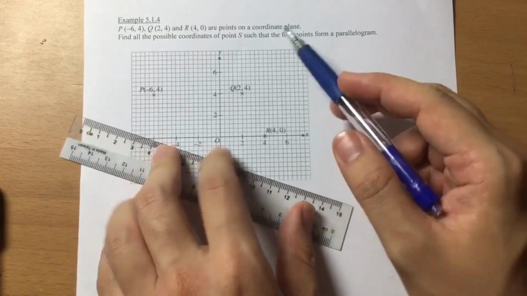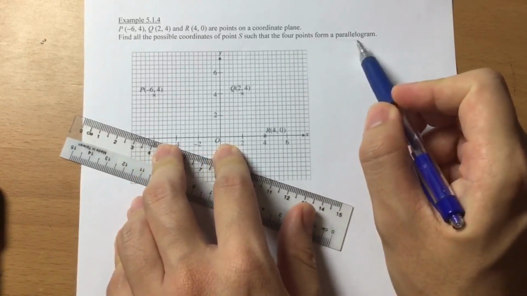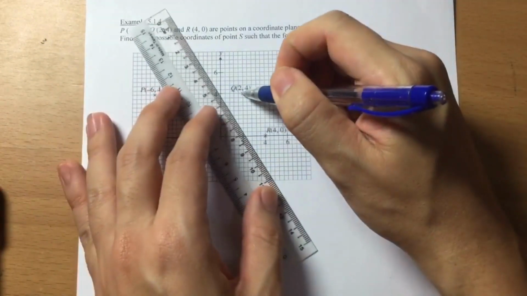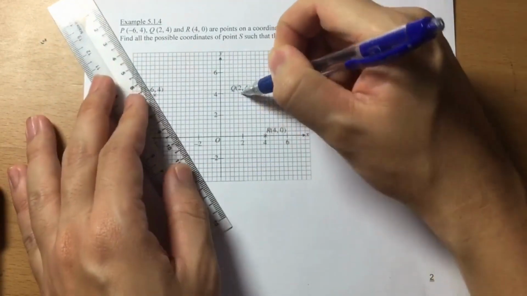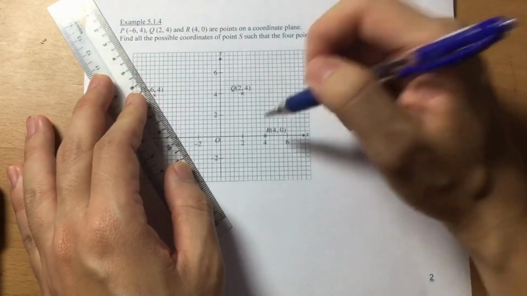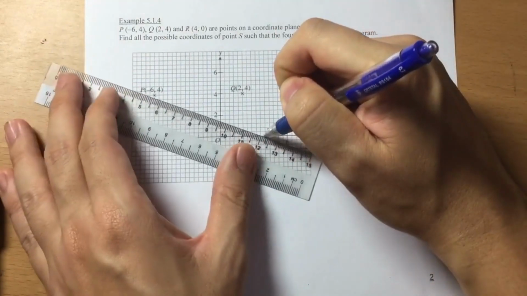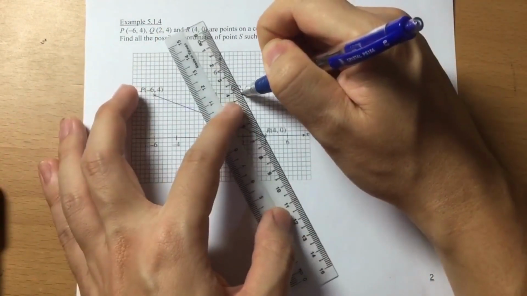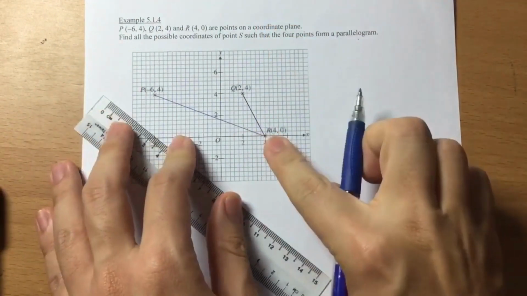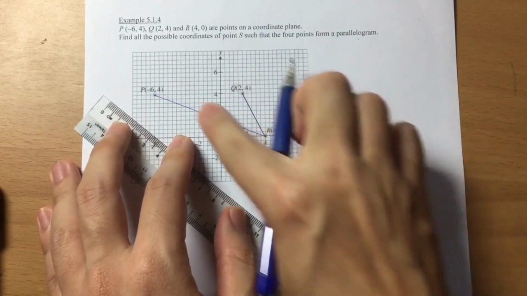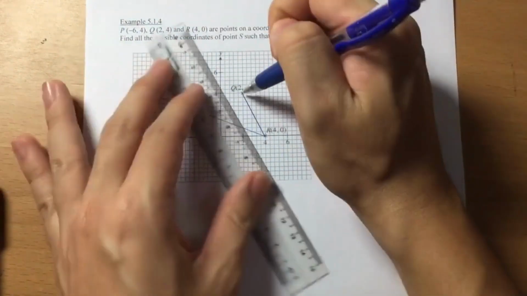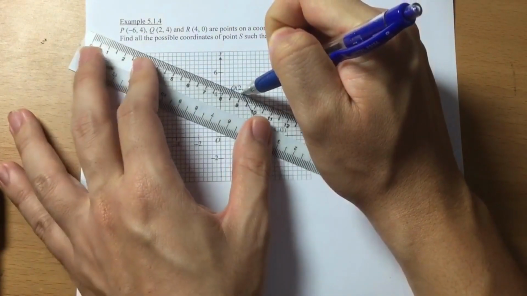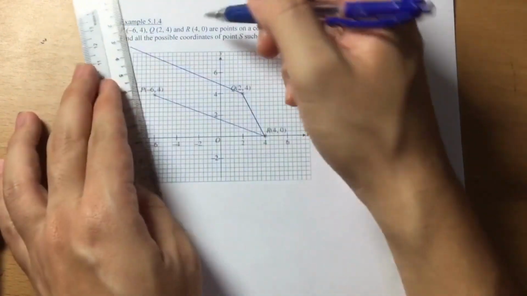So in order to form a parallelogram, I'm going to connect these two lines and this line. If you guys can see that, another possible coordinate.